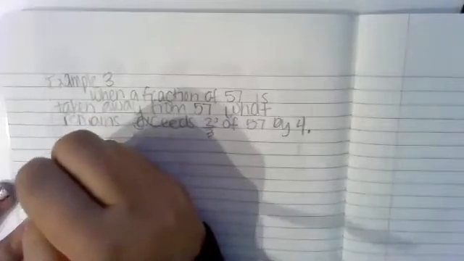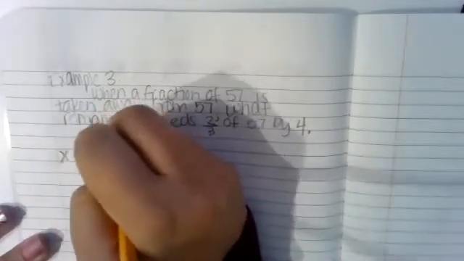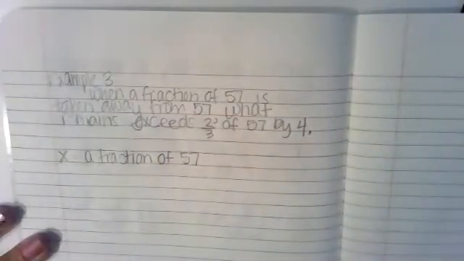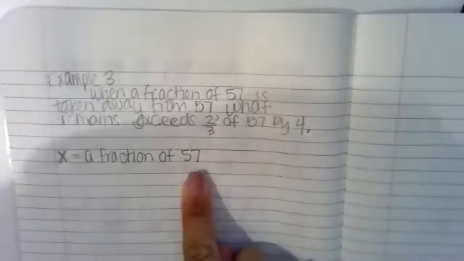So the first thing we need to do is identify what it is that we're solving for. Our unknown right now is going to be a fraction of 57, because I don't know how much that is, but I know it's going to be part of 57. So this is a fraction of 57. Then we're going to go back and piece together what this all means.